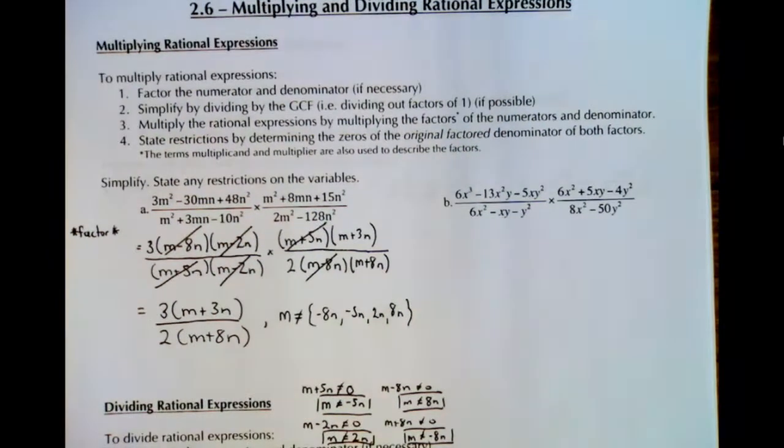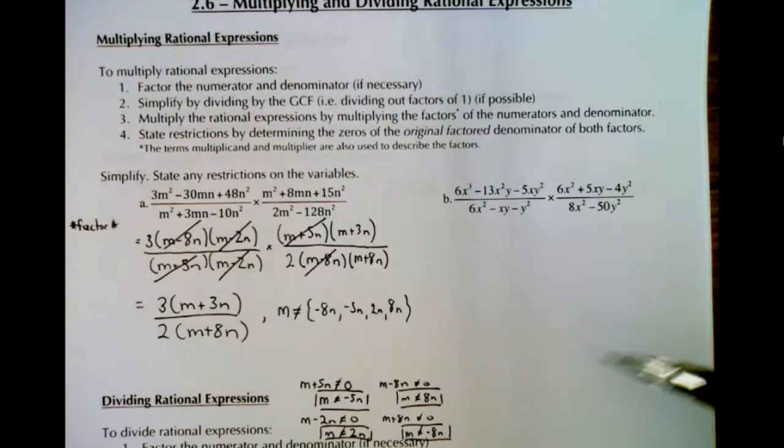And there's my restrictions. It's easier if you only have one variable, but it's not that much harder if you have 2. Just pick one and consistently isolate for that one. So either m every time, we say m can equal, m can equal, m can equal, or n every time. Pick the one that's easier.